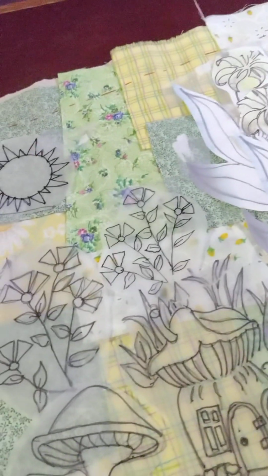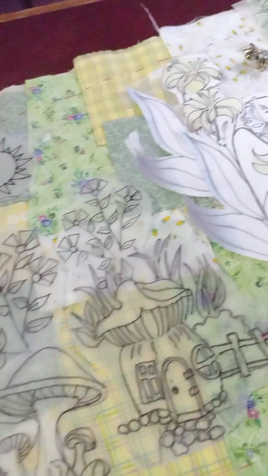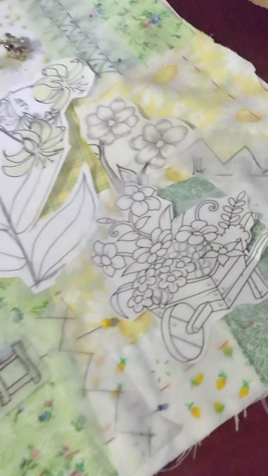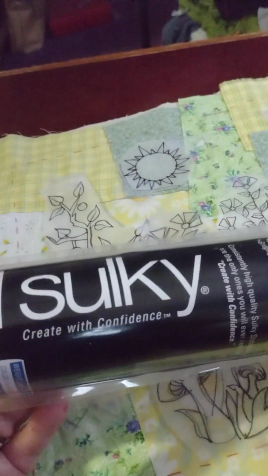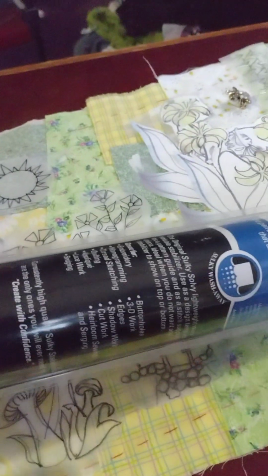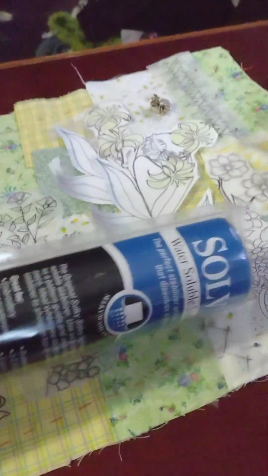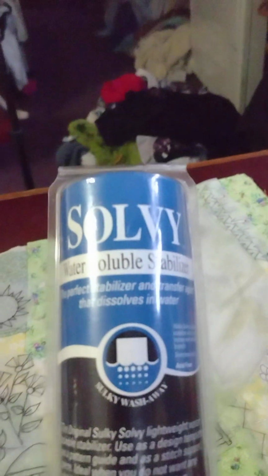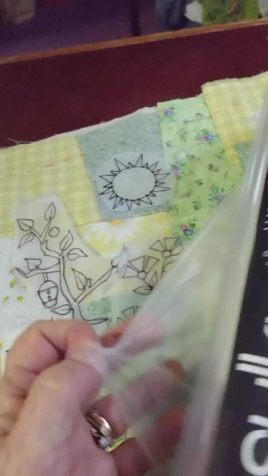Now, if you don't have a printer, which I didn't for many years, and I still did this, I used this. It is a water-soluble stabilizer. And if you look at it, it kind of looks like plastic wrap.